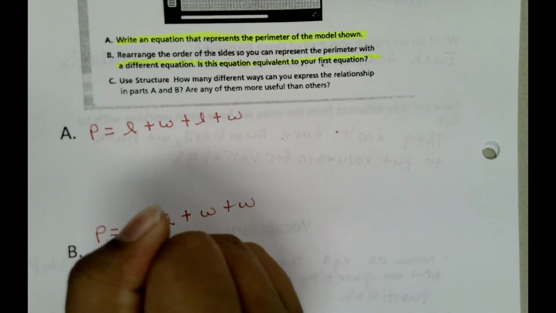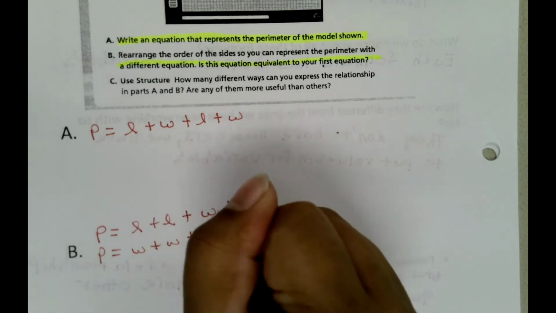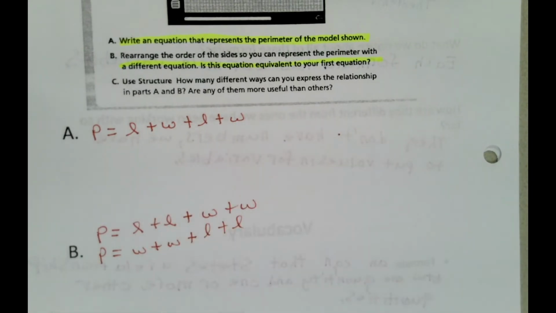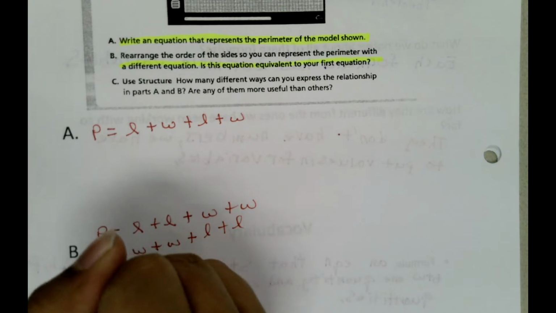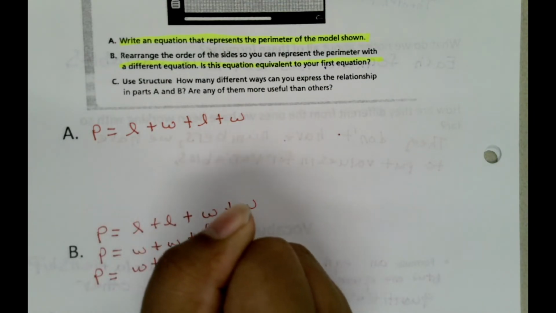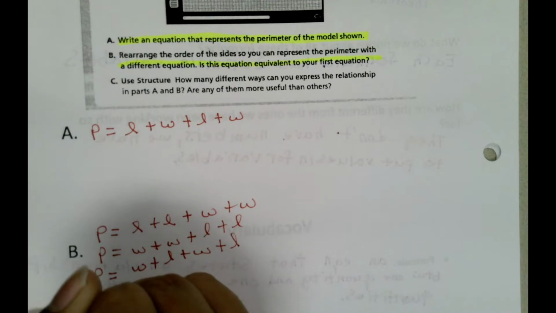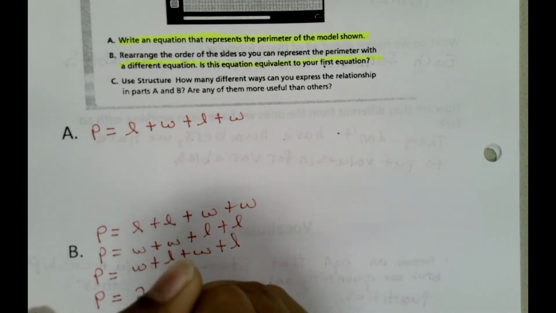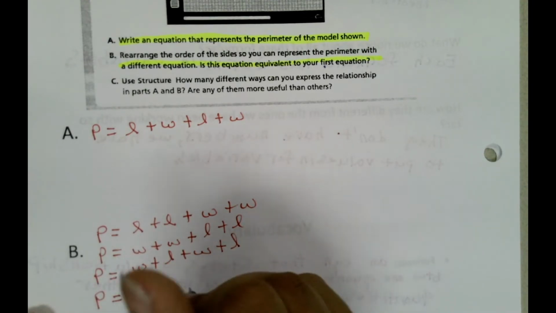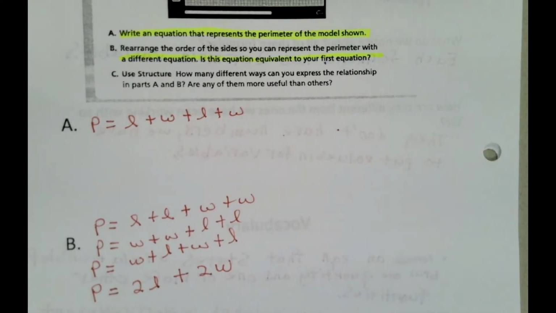And my favorite, P equals 2 times L plus 2 times W. Not too bad, right? It's still the same thing, because remember, adding a bunch of things is the same thing as multiplying it by the number of things you have. So we have 2 L's added, so we took 2 L's. We have 2 W's added, so we took 2 W's. Alrighty, so all of these equations are equivalent.